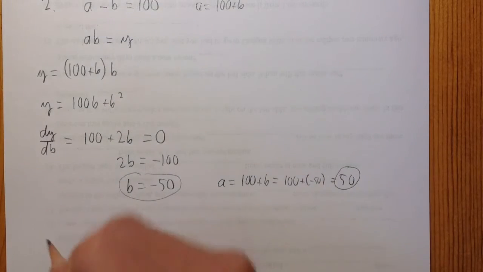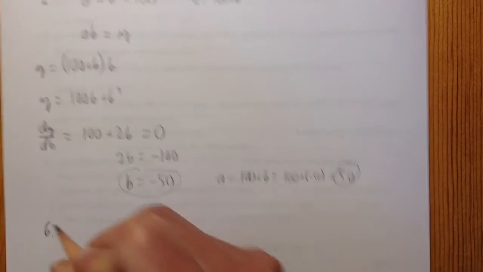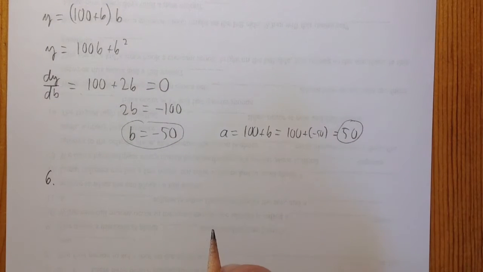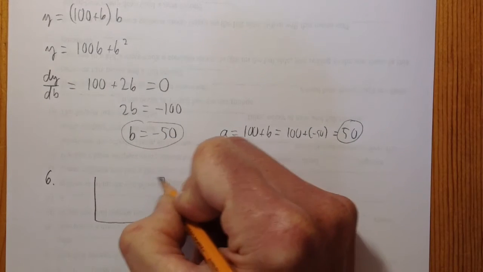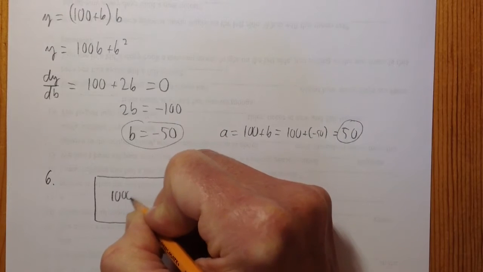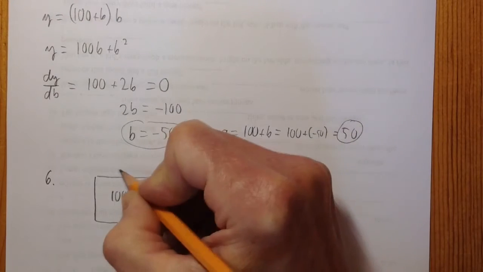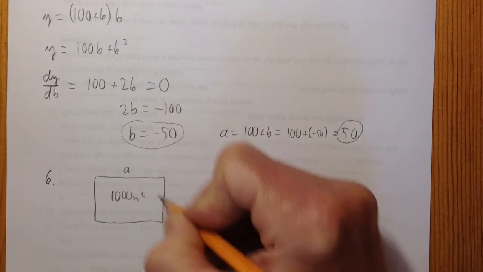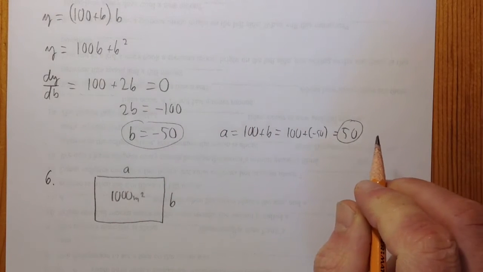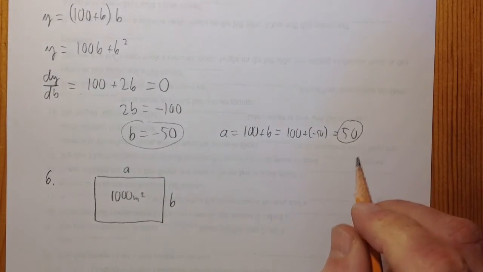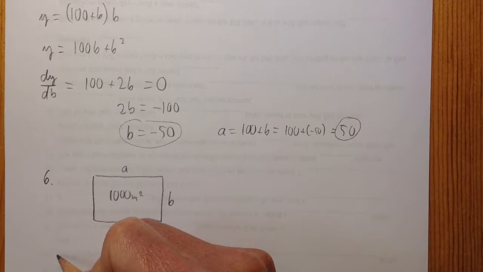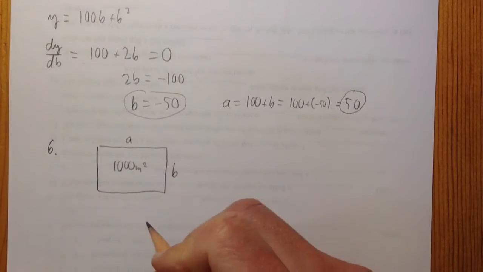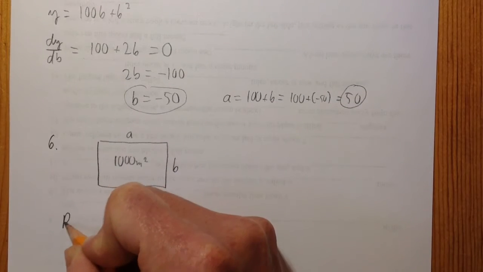Let's do number 6. So there's a similar example. Number 6 says find the dimensions of a rectangle with area 1,000 meters squared whose perimeter is as small as possible. So we have a rectangle, it's 1,000 meters squared. We've got to name the sides, so again, let's call them A and B. And its perimeter is as small as possible. We want to minimize the perimeter, so let's call that P, so we know what we're talking about.